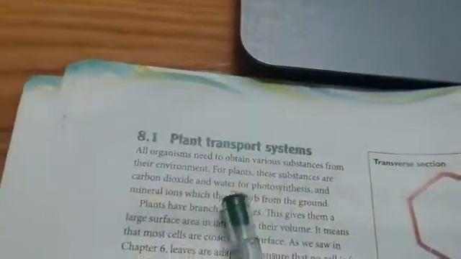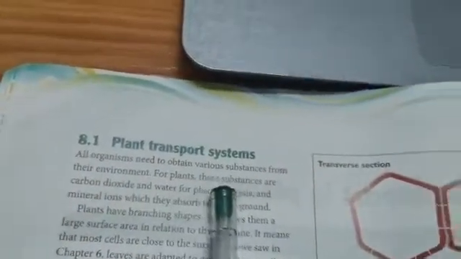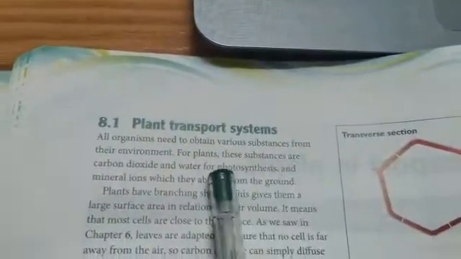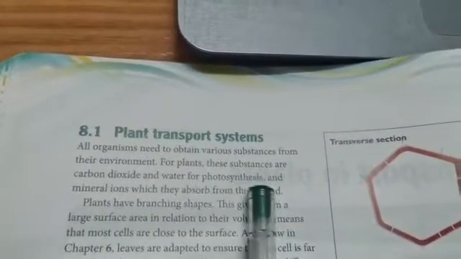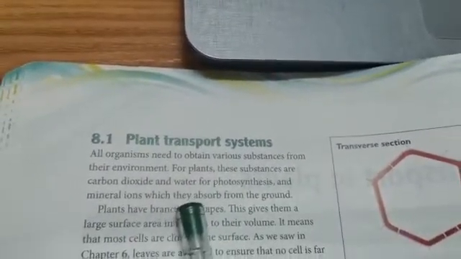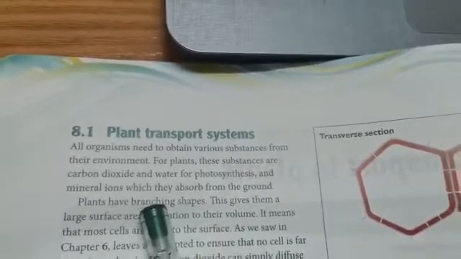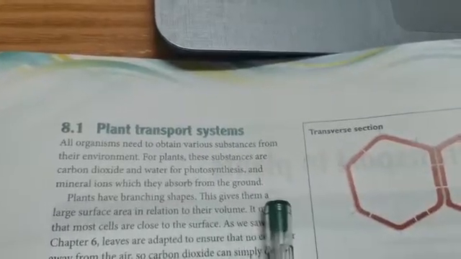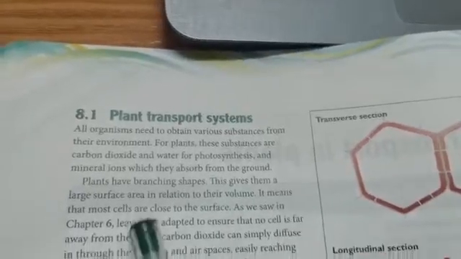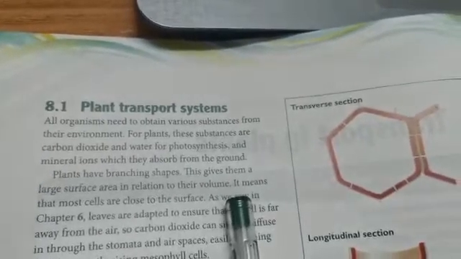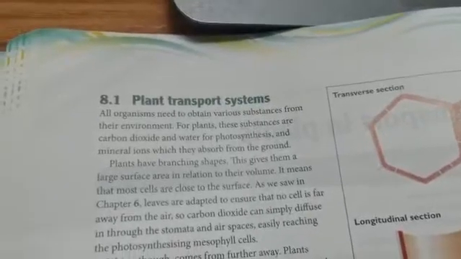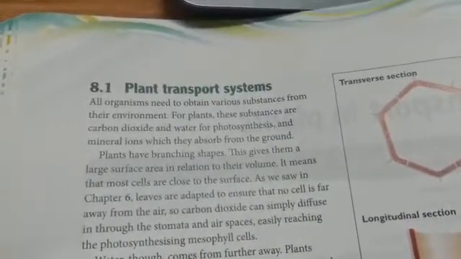If you read that, all organisms need to obtain various substances from their environment. For plants, these substances are carbon dioxide, water for photosynthesis, and mineral ions which they absorb from the ground through the roots. Plants have branching shapes, and there are some points here you can read.